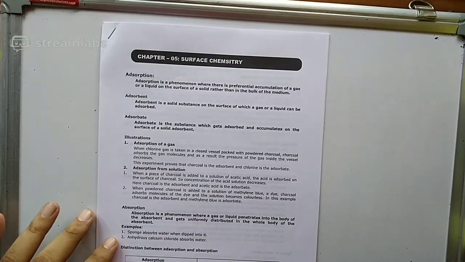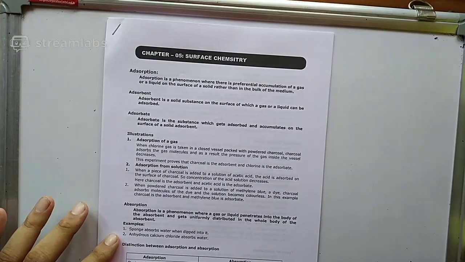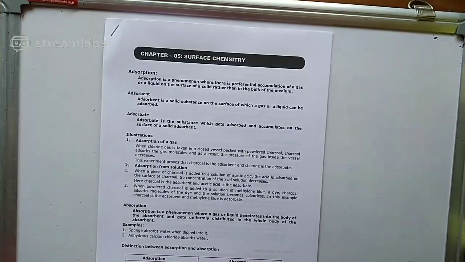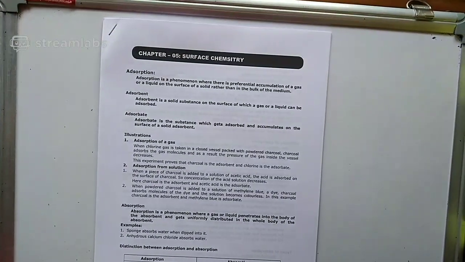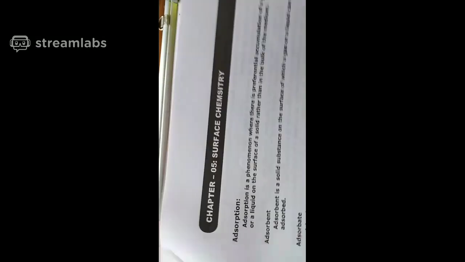What is the definition of adsorption, student? Just read it. You can mark it as important. So adsorption is a phenomenon where there is preferential accumulation of a gas or a liquid on the surface of a solid rather than in the bulk of the medium.